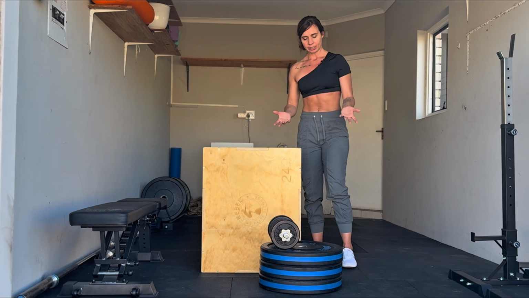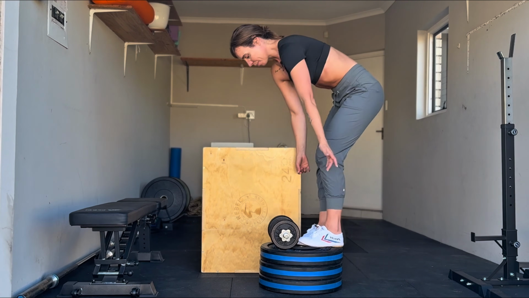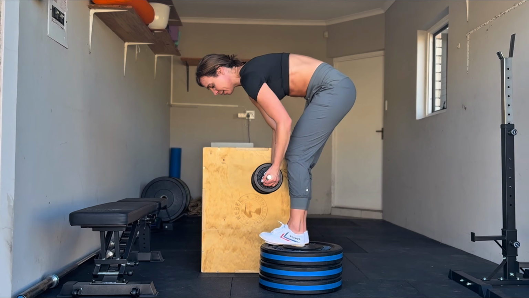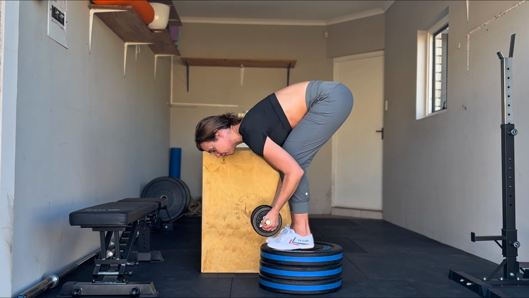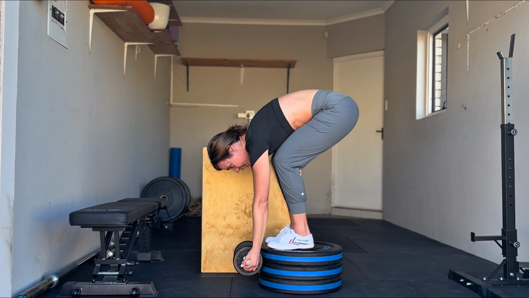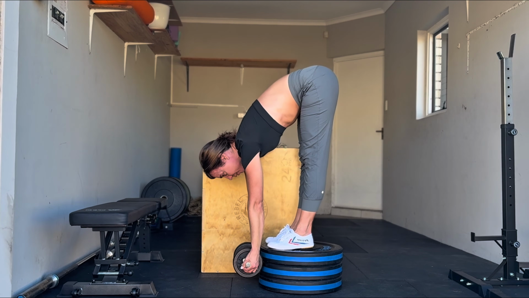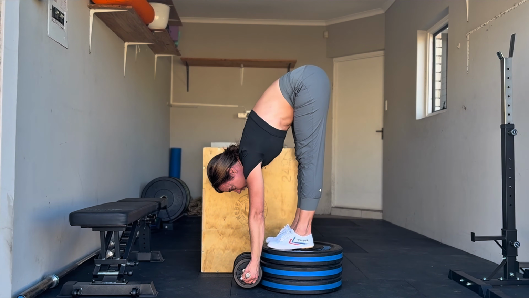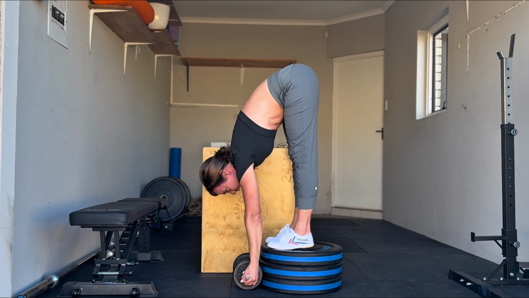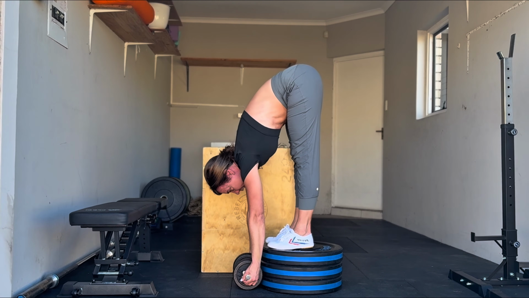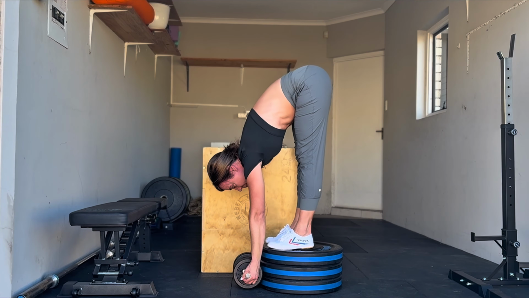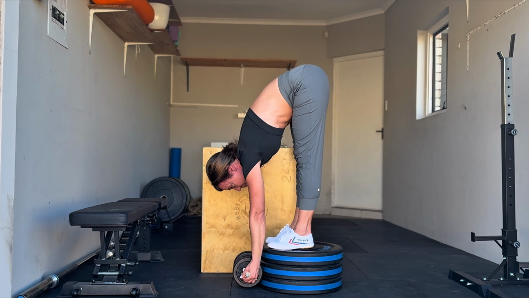Okay, so let's get into it. All right, in my hamstring stretch, so I'm using enough weight, okay, so if I go from my squat to pike, I have my squat, then I go into my pike, and I can feel in this stretch the weight is helping me to get a bit deeper. Then I know I'm in a good place, okay? The weight is helping me to get a bit deeper.